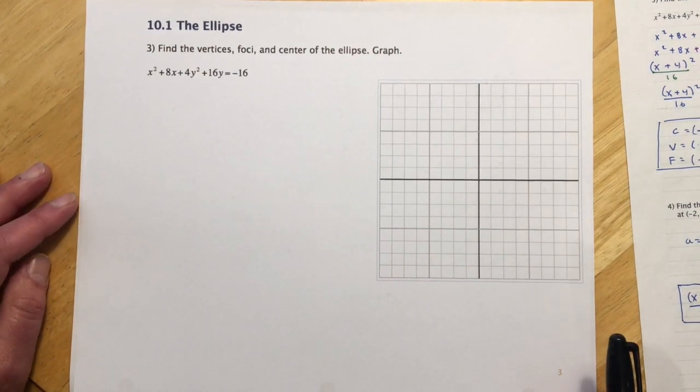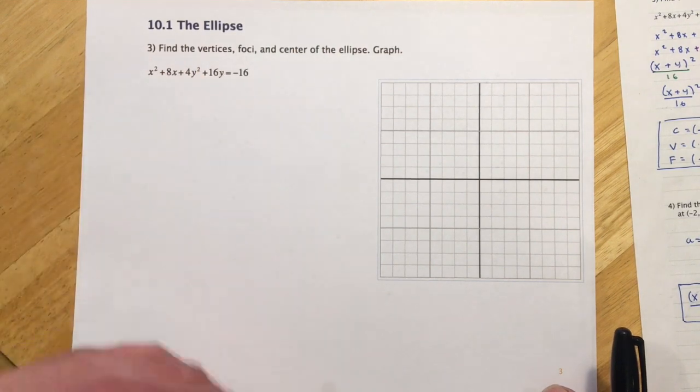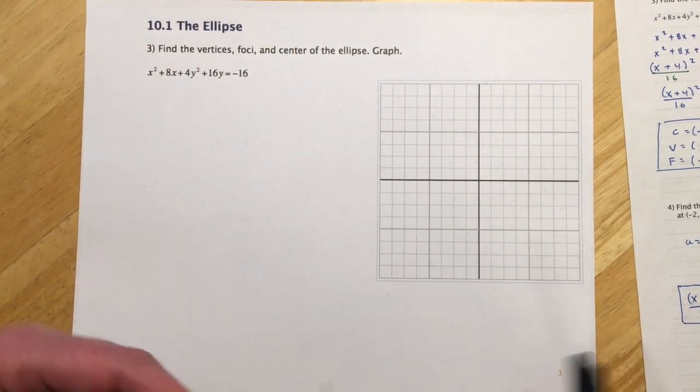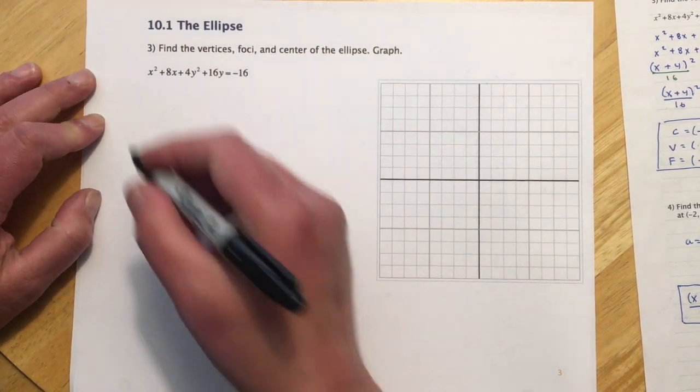So this is 10.1, the ellipse. I'll do the same thing in this section, one where we're given an equation and we find the stuff, and one where we have the stuff and we find the equation. Those are kind of the two problem styles we've been working with.